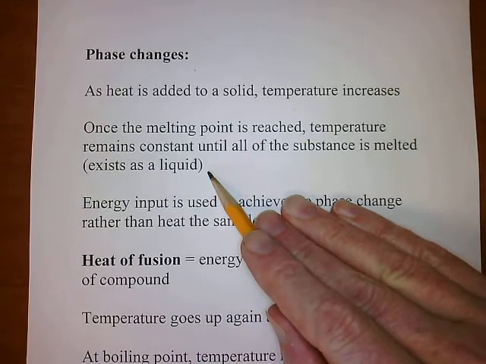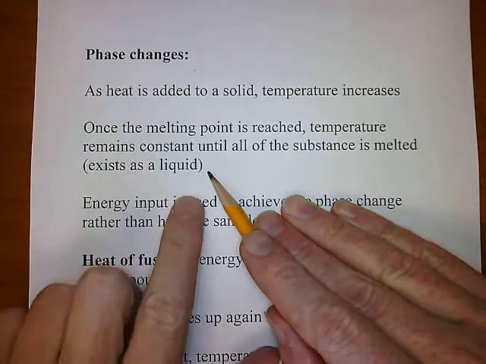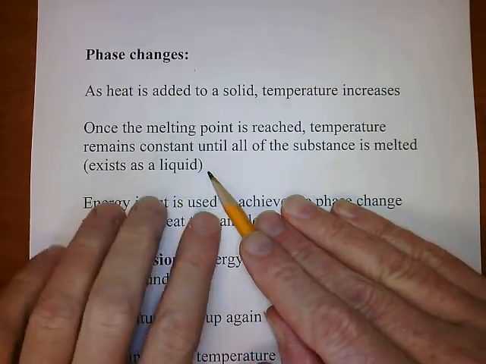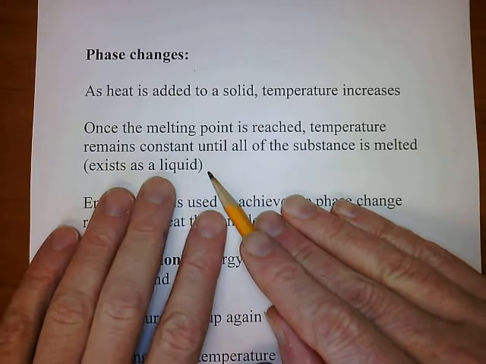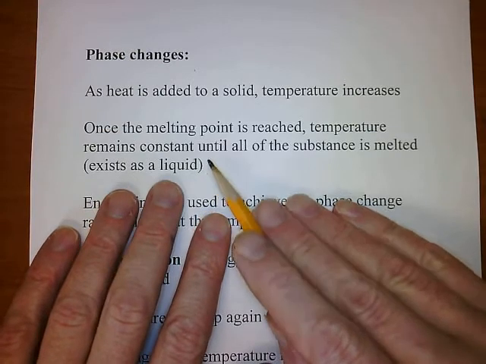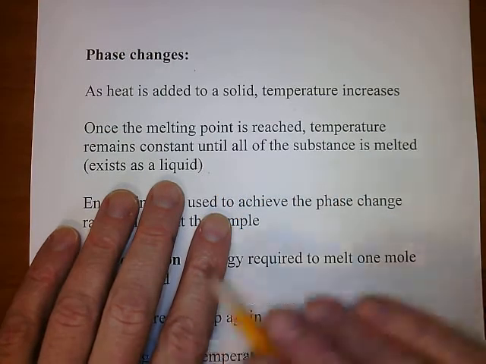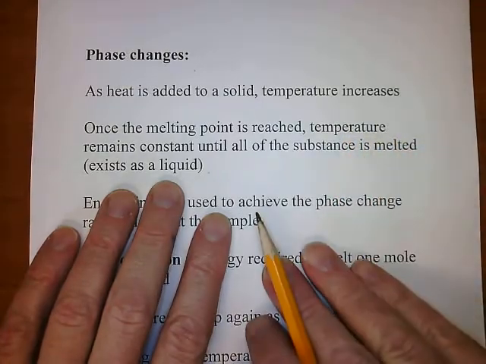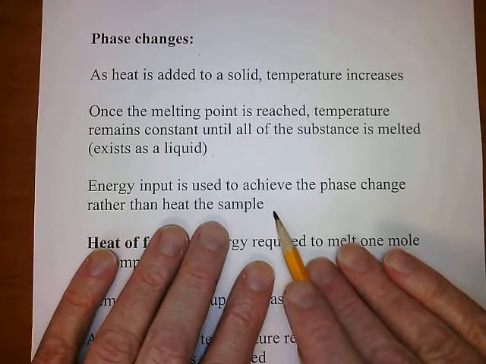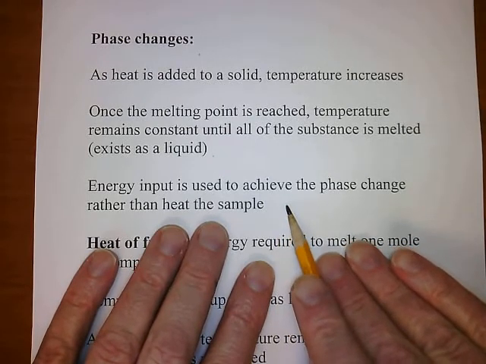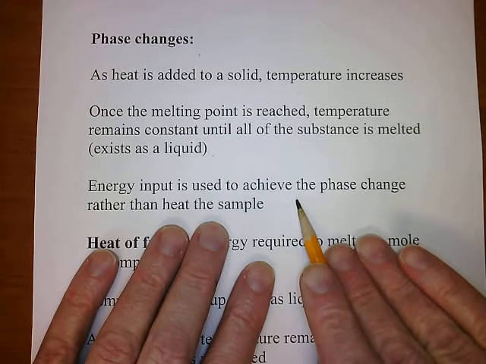So what's going on here? Let's say your substance melts at 6 degrees Celsius. It's frozen, and you pull it out, and the room temperature is 25 Celsius, so heat is flowing into it. But once the phase change starts, there's no further temperature increase. Why is that? Because the energy input is used to achieve the phase change rather than heat the sample.